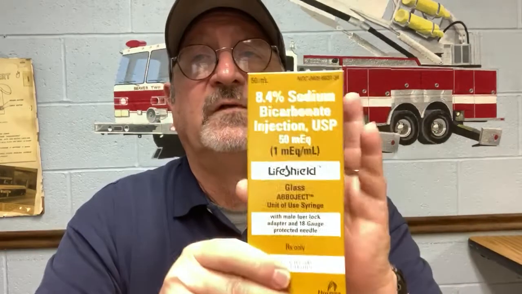Bicarb, sodium bicarbonate. Sodium bicarbonate is used for acid-base balance, to balance the acid-base in the human body. When patients go without exhaling carbon dioxide enough, then the carbon dioxide builds up and starts to form acid inside the body. The patient becomes what we call acidotic. That's when we use this medication, especially in cardiac arrest patients who have been down for a while. They tend to become very acidotic, and it's part of the protocol to give them sodium bicarbonate to help balance out the acid base. They'll call it sodium bicarb or just bicarb.